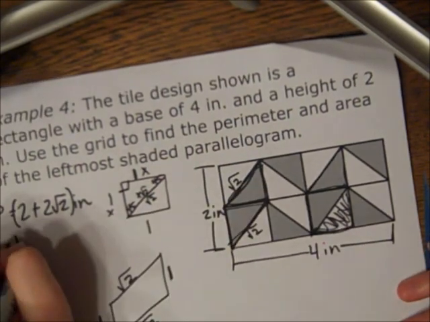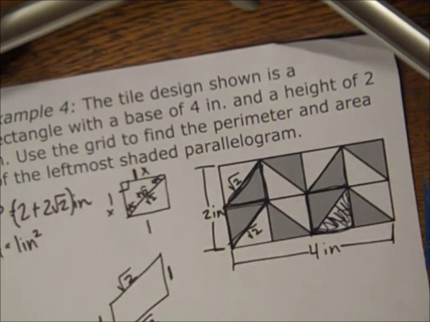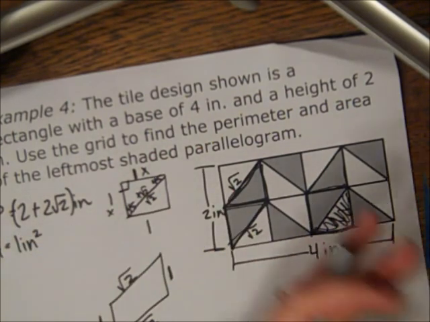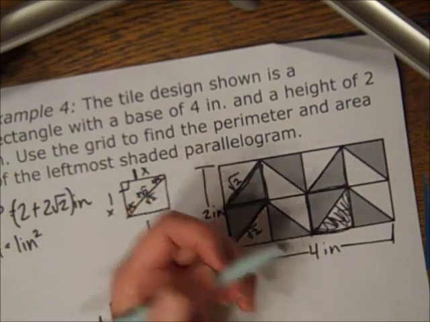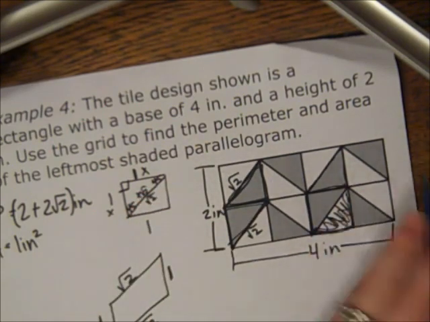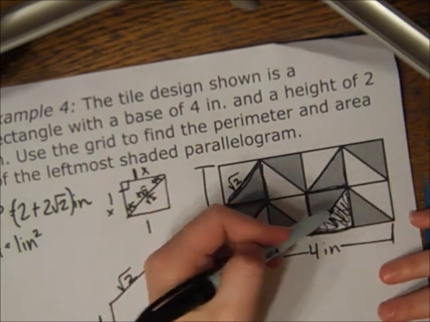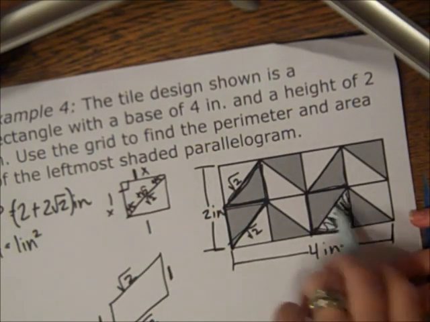1 by 1, the area is 1 inch squared. Because otherwise, if you try to think about it as a parallelogram, you're thinking base times height, and you've got all this stuff, and it's just a lot less confusing. You can use the area principle. Just flip this bad boy over. There we go. 1 by 1 is 1.